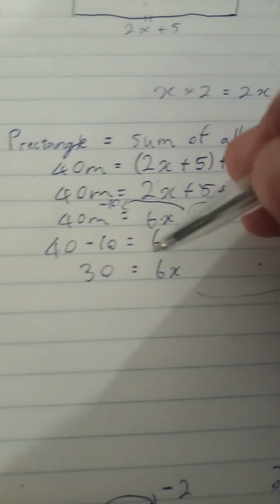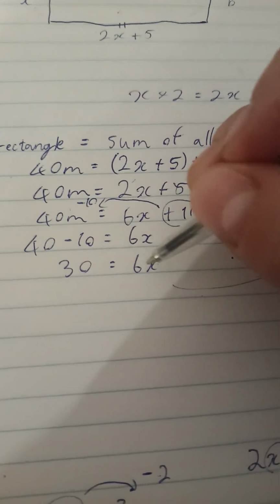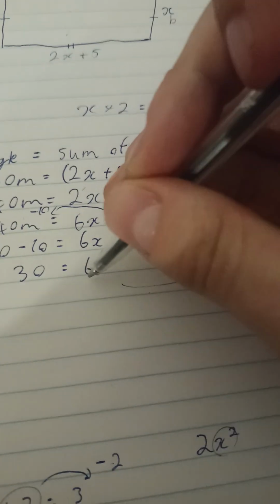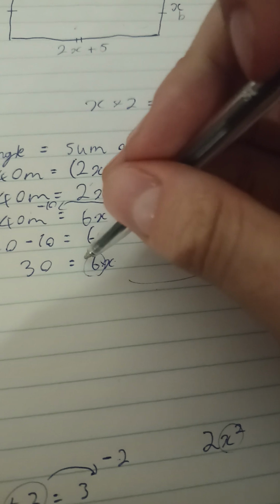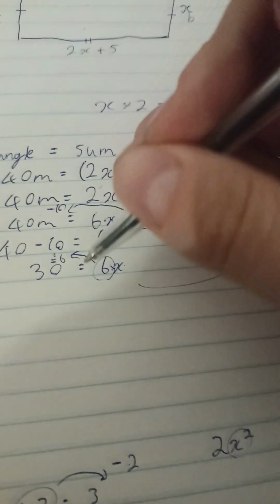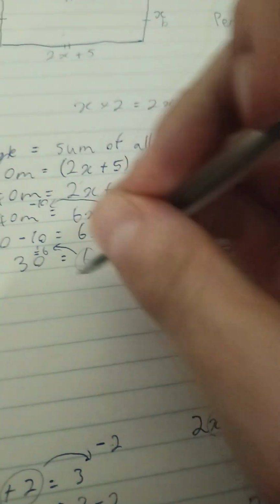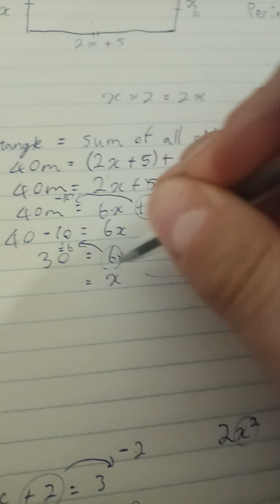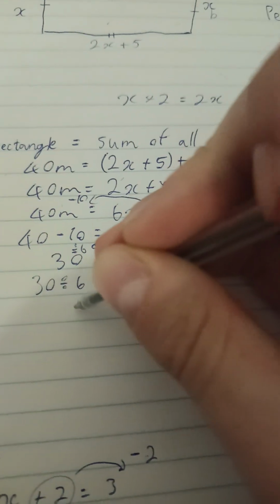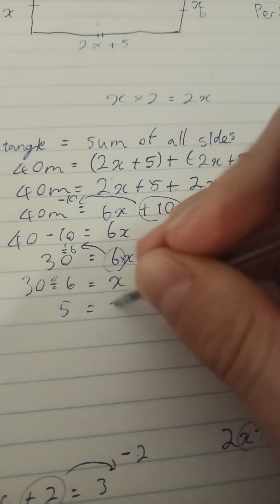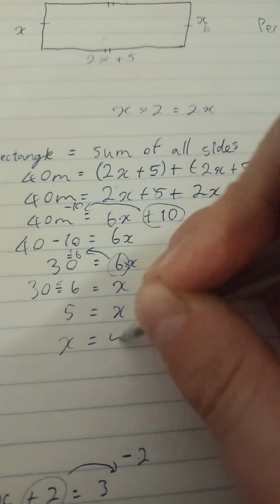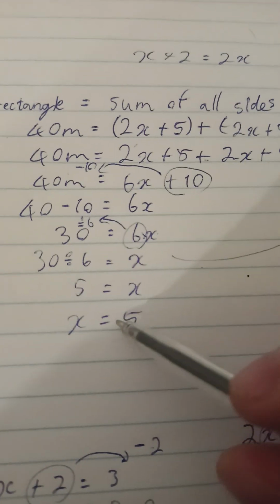Now let's go back here. Because we have 6x, we can write this as 6 times x. Now we can take this times 6 over, and it will become divided by 6. Now that we have x on its own, because we took the 6 over, it'll become 30 divided by 6. 30 divided by 6 is just equal to 5. I know this because I just know it. So x is equal to 5. Let me write this down. Therefore, x will be equal to 5.